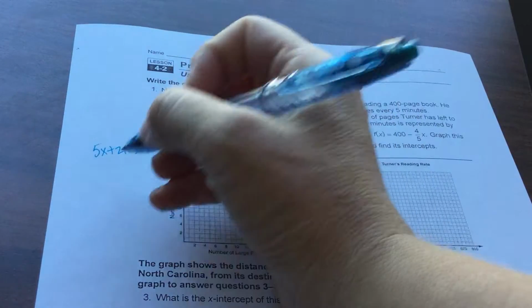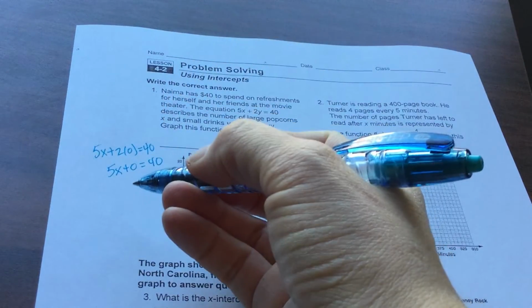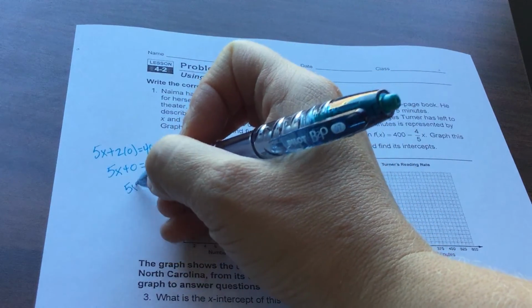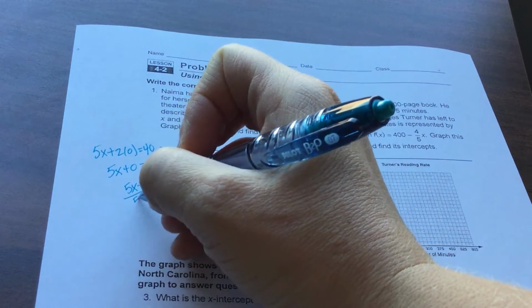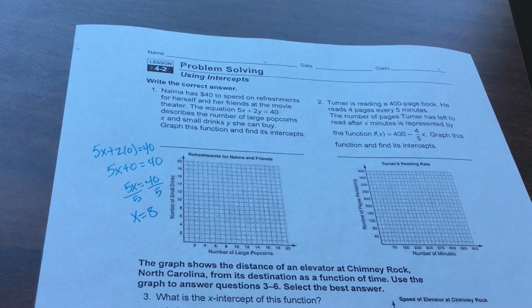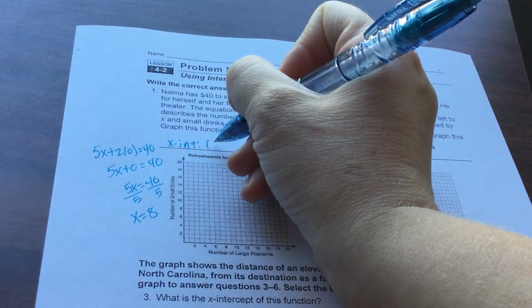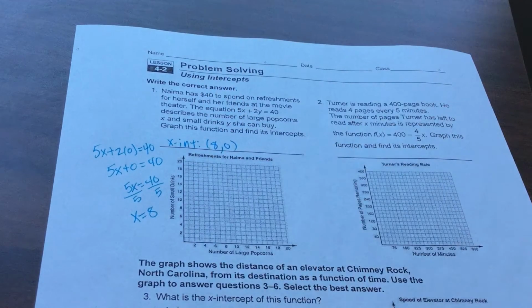So 2 times 0 is 0. And then 5x plus 0 is just 5x. And then I would divide by 5. So x would equal 8. And so that's your x-intercept. And I can write it as the coordinate pair 8, 0.